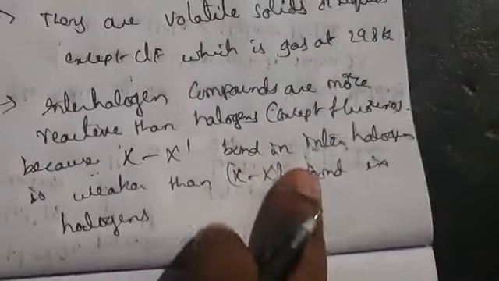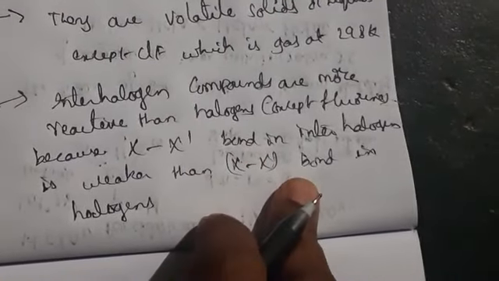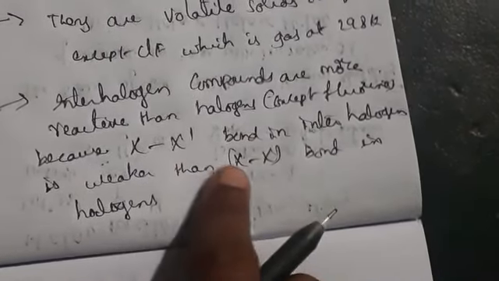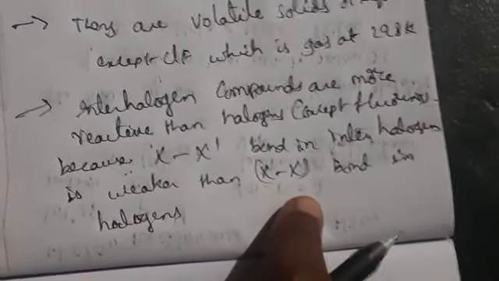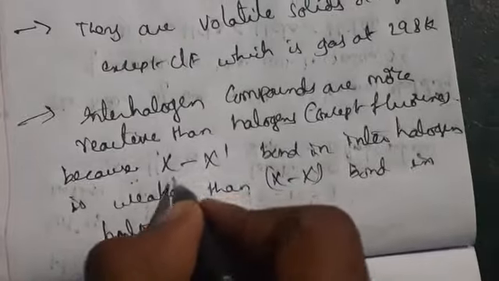When you take Cl-Cl, it is very weak compared to the X-X' bond. So because of this reason we are saying these types of compounds are very reactive.